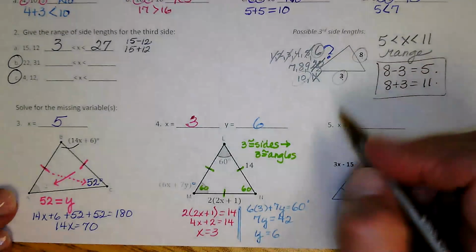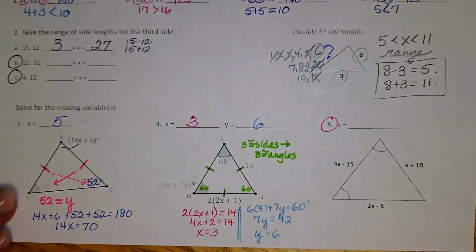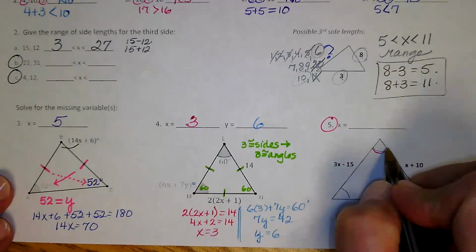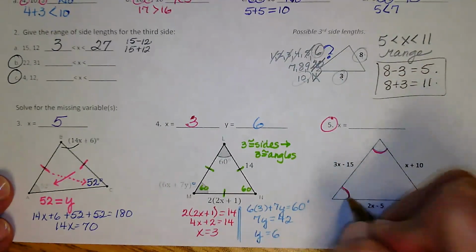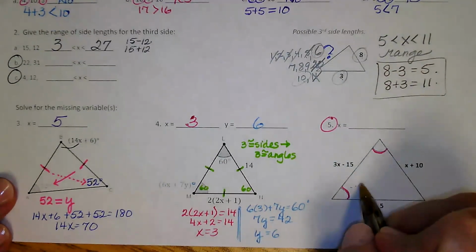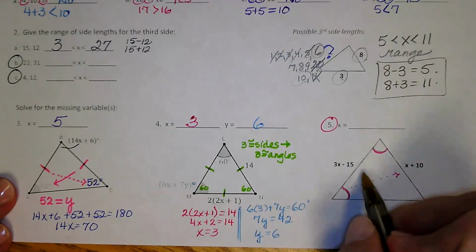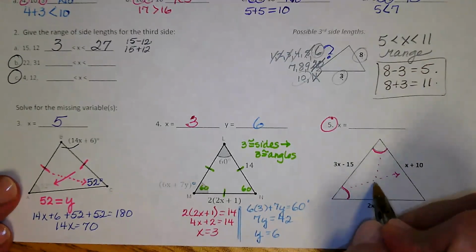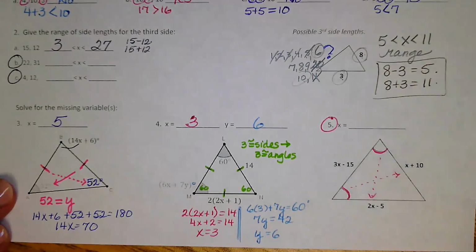I am going to let you do 5. It is the converse of the isosceles triangle theorem because you've got congruent base angles. So that tells you which two sides are congruent. All right, you can solve from x. Turn it over.